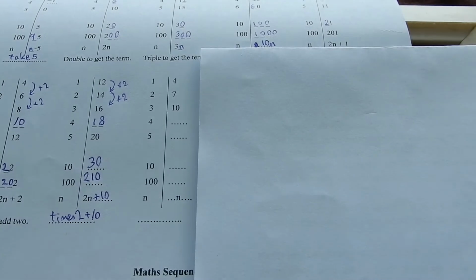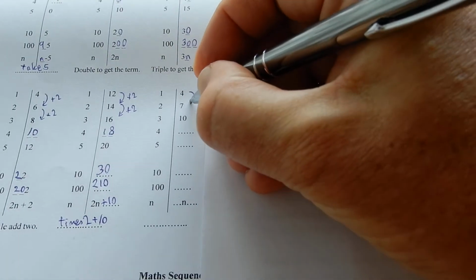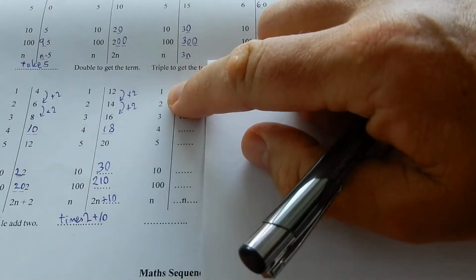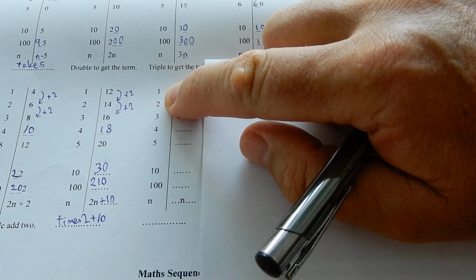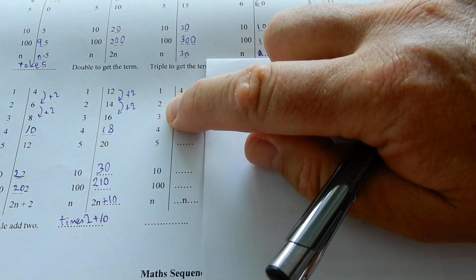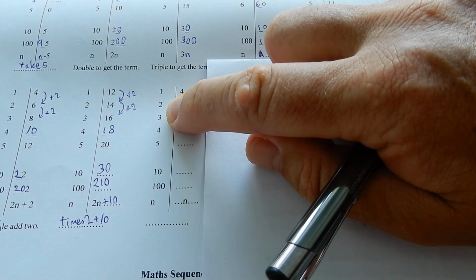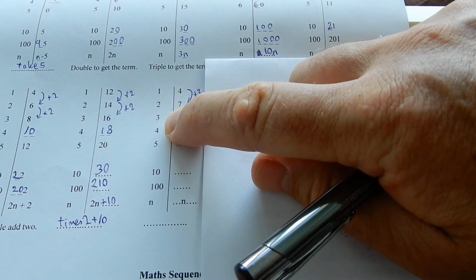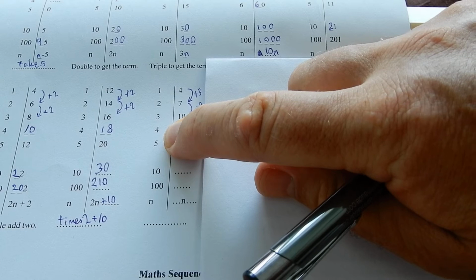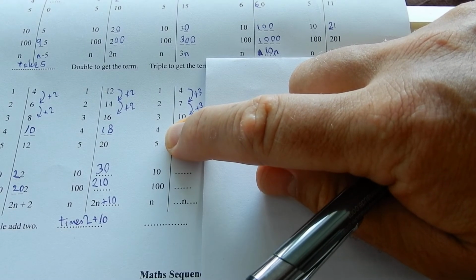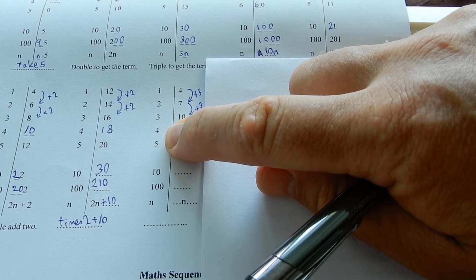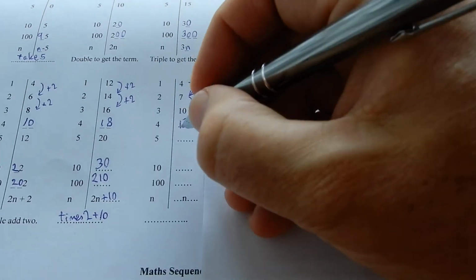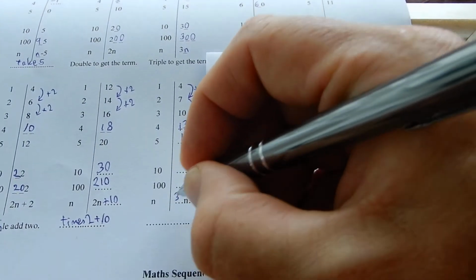Okay. Alright, so it's difficult to guess, so I'm going to just figure it out by going, what's this? That's a 3, that's a 3, so it's times by 3. Times by 3, add 1. 1 times 3 is 3, add 1 is 4. 2 times 3 is 6, add 1 is 7. I know it's add 1 because it works. 3 times 3 is 9, add 1 is 10. 4 times 3 is 12, add 1 is 13. 5 times 3 is 15, add 1 is 16. Times by 3, add 1.